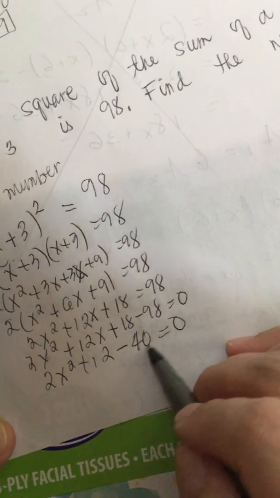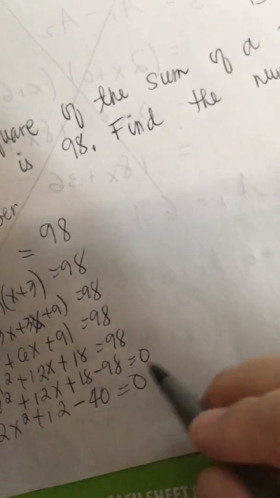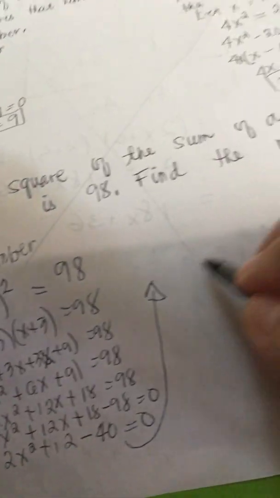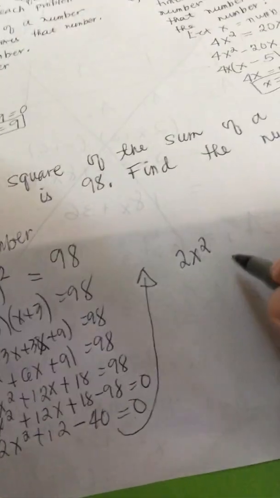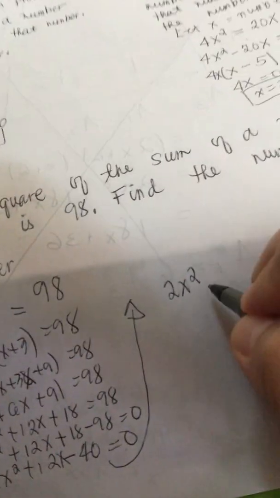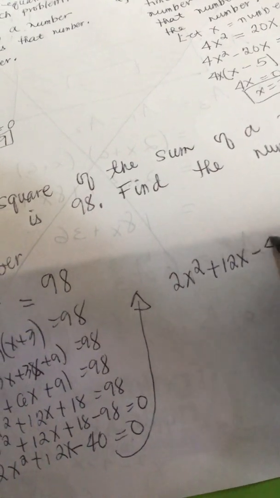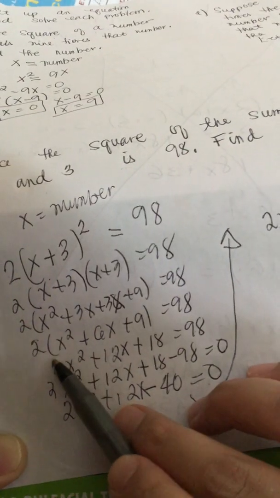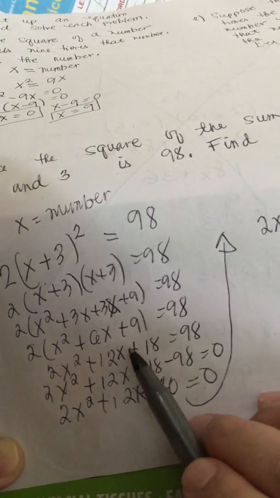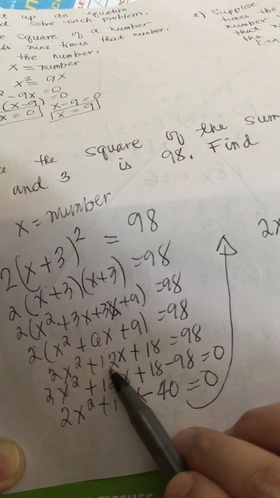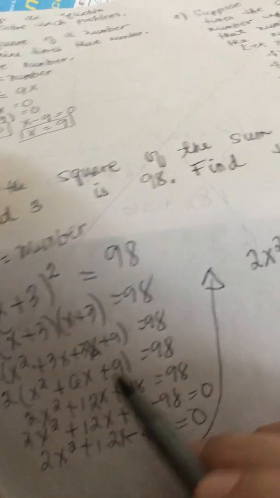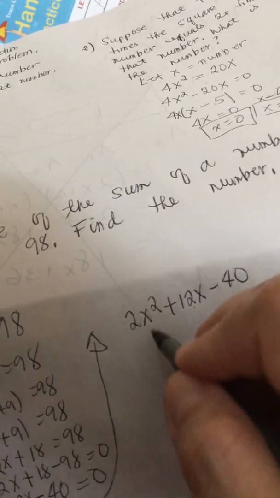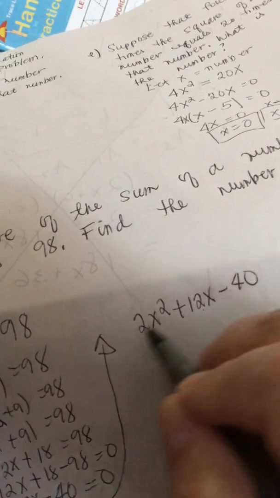So now we solve this problem. So let's solve here. So we have 2x squared plus 12x minus 40. So now we factor out 2, because there's a common factor here, 2.